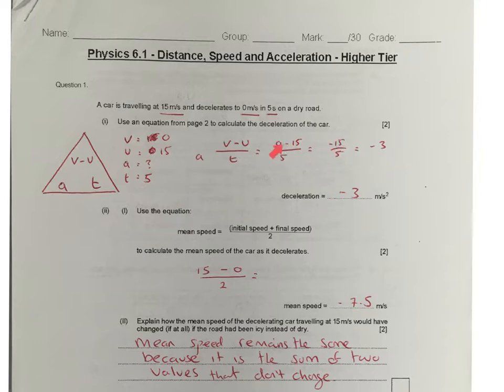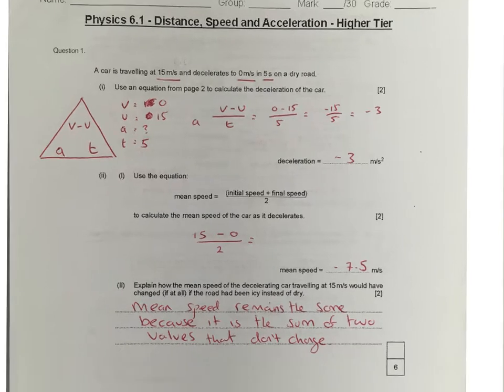Okay, if you did 15 minus 0 and you still come up with 15 over 5, still 3, you still get the mark for 3 meters per second, but just be aware that it does come out as minus if it's done correctly because it's a deceleration. Then they give you the equation there for initial speed plus your final speed. Okay, even though I've got a minus there, 15 plus 0 is still 15. Divided by 2 is going to give you 7.5, so a bit of an error there by me. Oops, didn't want to do that.